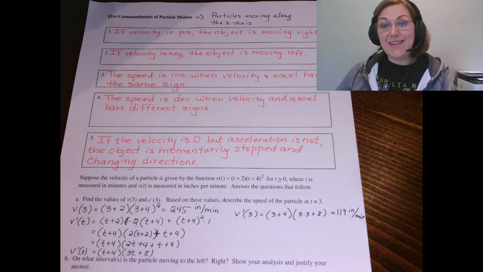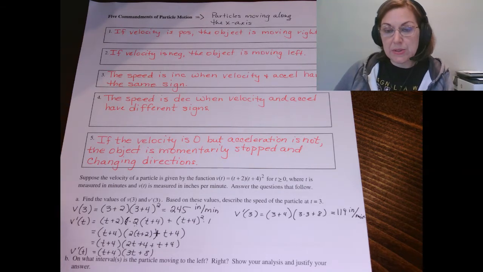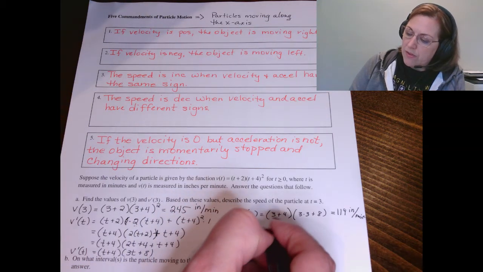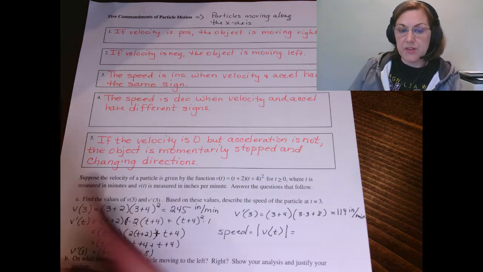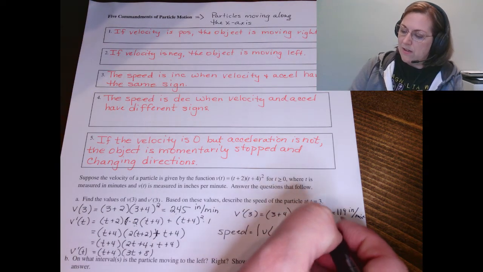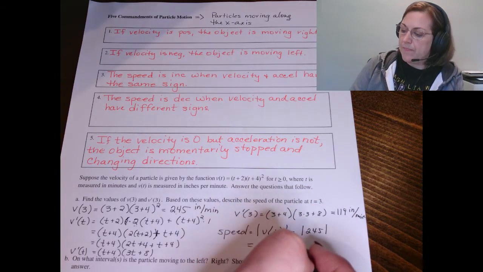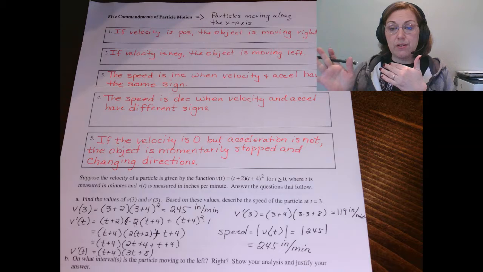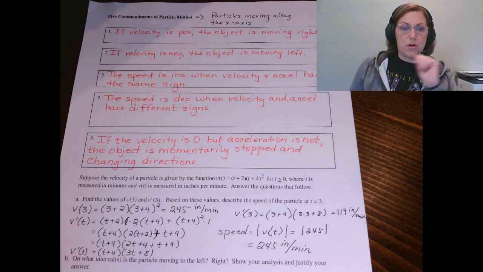Okay, now based on that, we need to know the speed. Now the speed of the particle when t equals 3, speed is the absolute value of the velocity. Speed is the velocity without direction. So the velocity was 245, and so the speed is 245 inches per minute. So the velocity tells us the direction that an object is going as well as how fast, but the speed tells us just how fast, no direction at all.